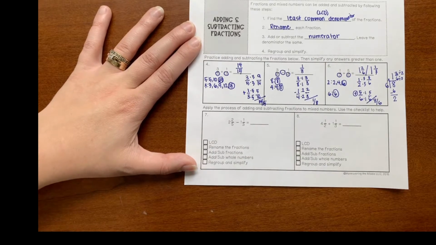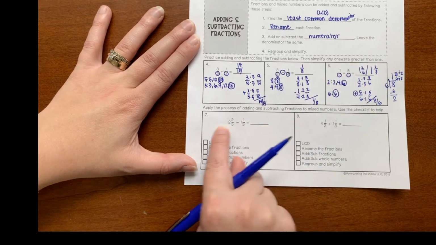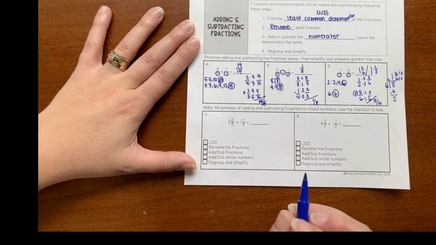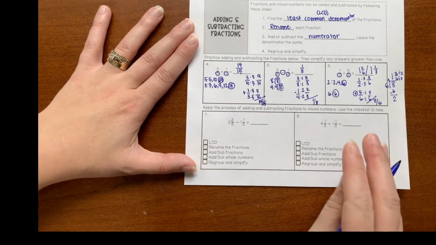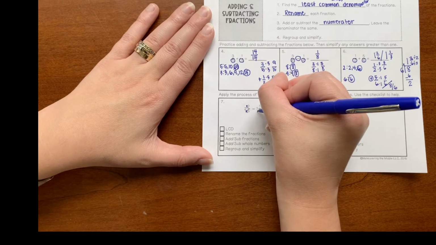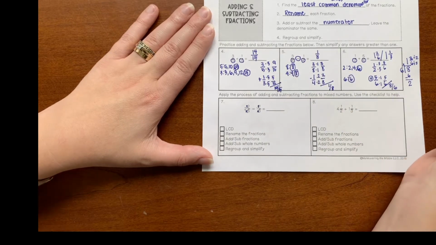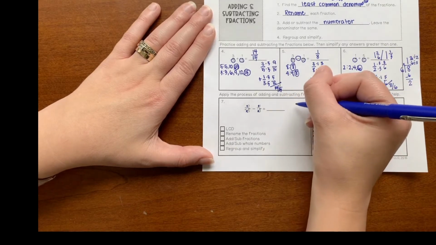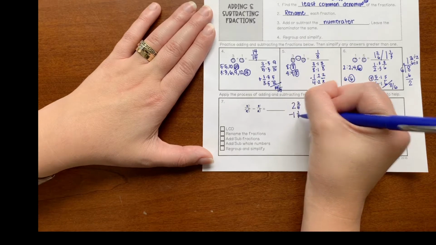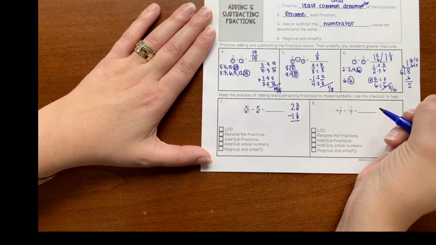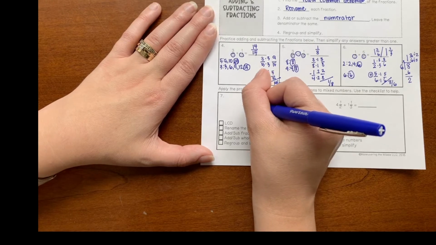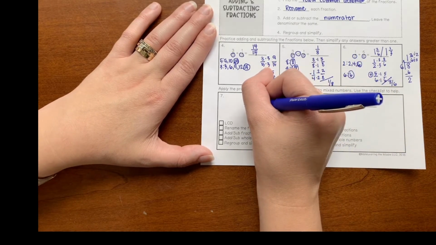All right, let's look at number 7. So anytime we have mixed numbers, we have to rename them into improper fractions before we can add or subtract. So I like to do improper fractions first and then subtract them. Some people like to just leave them as mixed numbers like this and only convert the fraction. So you can do it either way that you probably have learned in years past. Either way works.